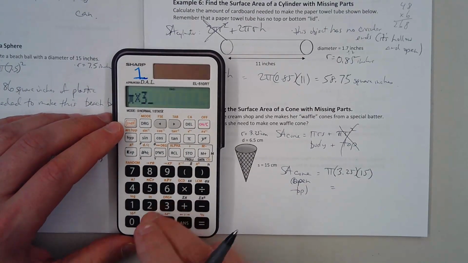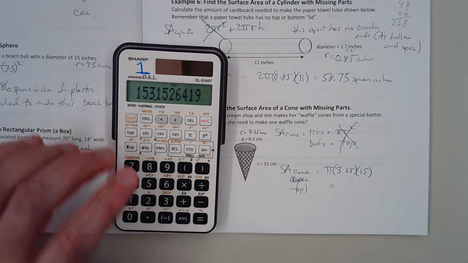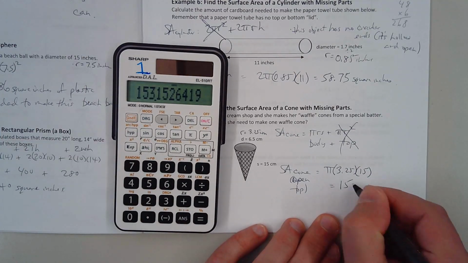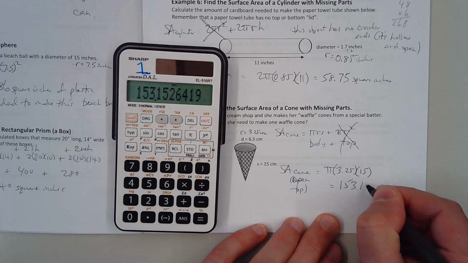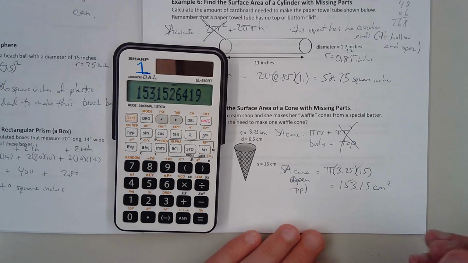I don't mess around with pi calculations in my head, nor should you. 153.15 square centimeters.